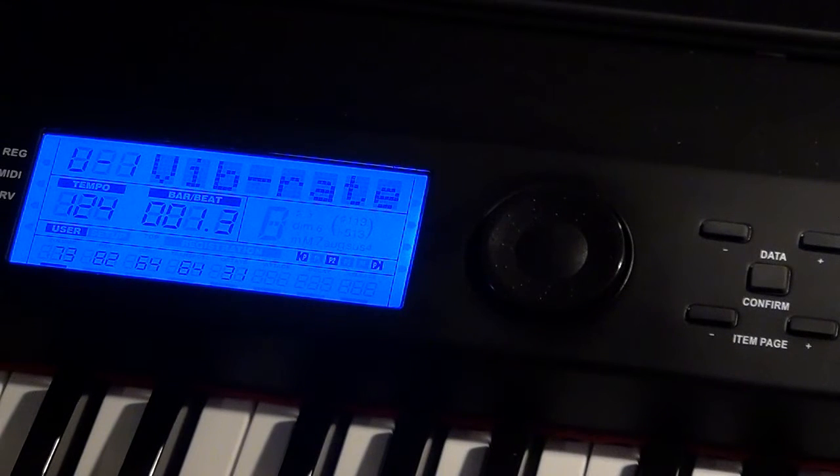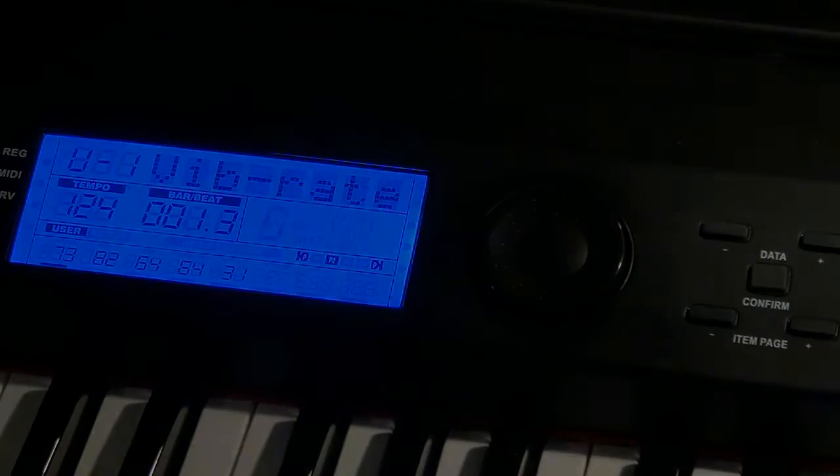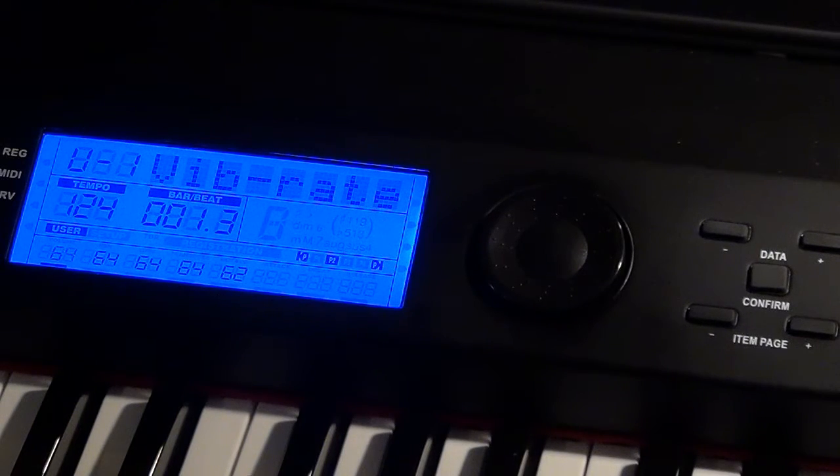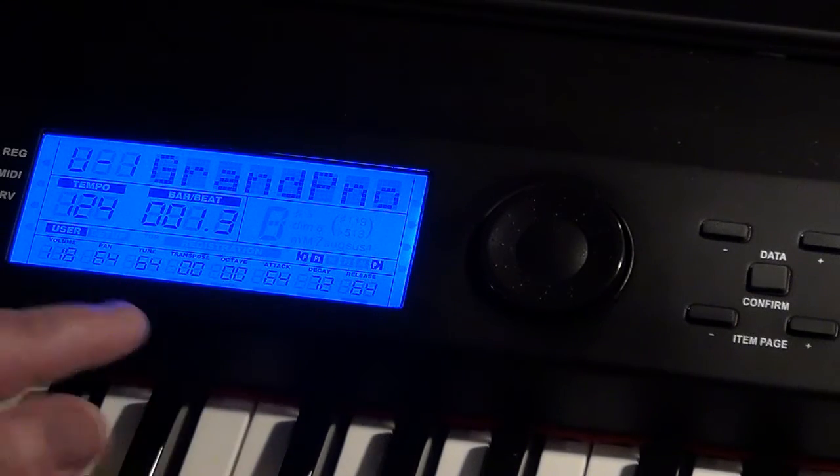Now we could save that into one of the memories. Flash, flash, flash, hold the memory, and now it's captured. Angelic piano. Let's do another one. Let's go back to the ordinary piano. Right, ordinary grand piano again. Back to the ordinary one.